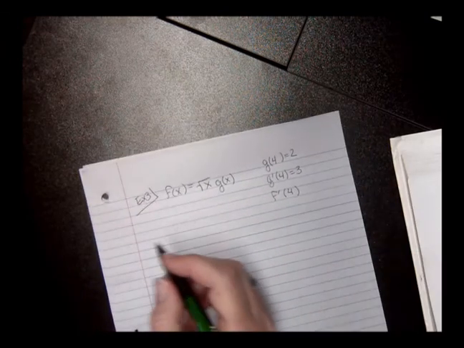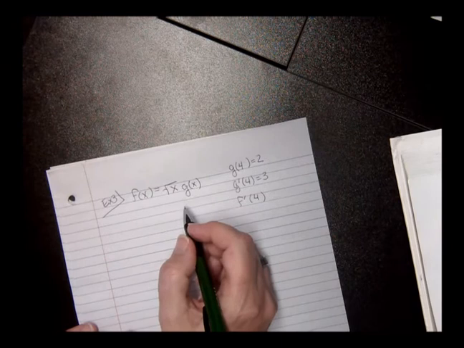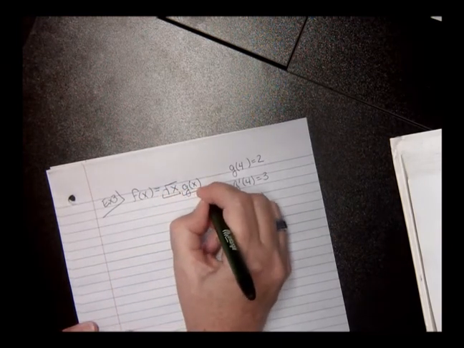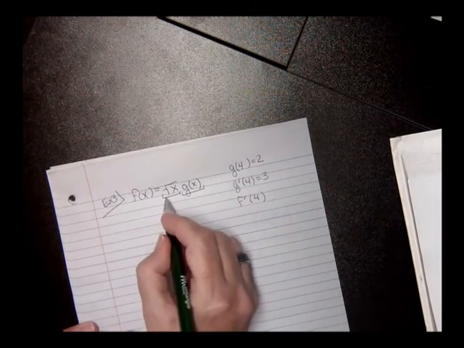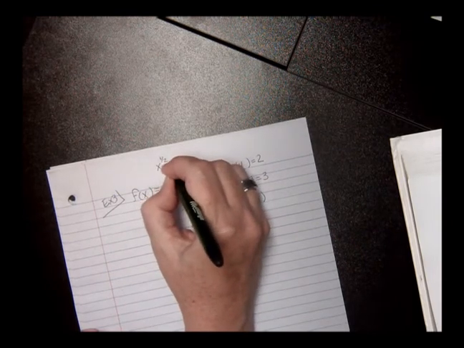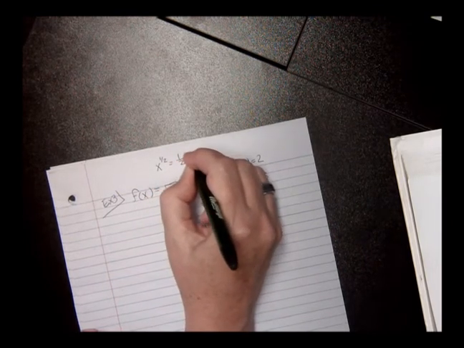All right, so let's do this. Following our rule for product rule, we can find the derivative of the square root of x. So remember, this is x to the 1/2, so that would be 1/2 x to the negative 1/2.